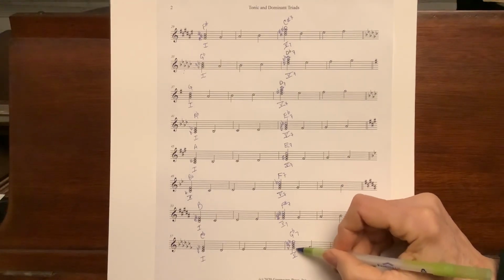Say it. G flat, B flat, D flat, F flat. Again, G flat, B flat, D flat, F flat.